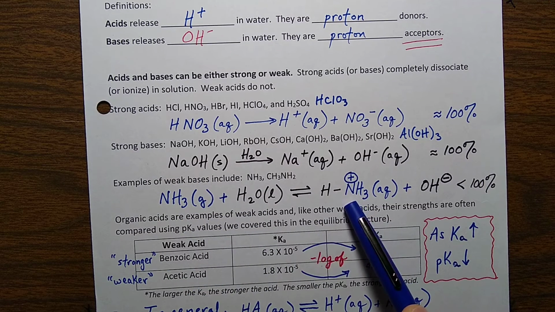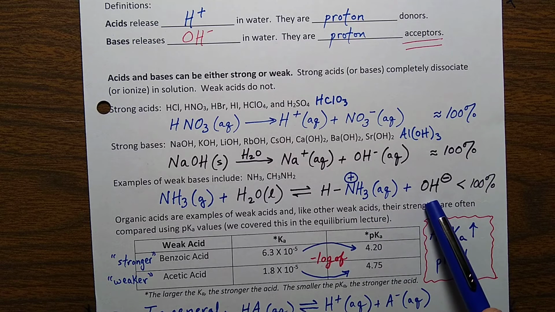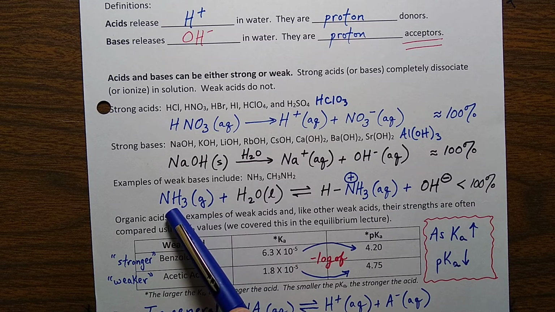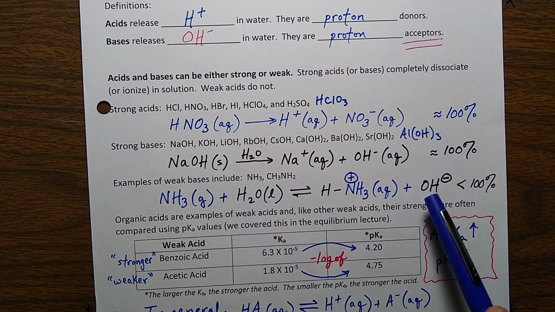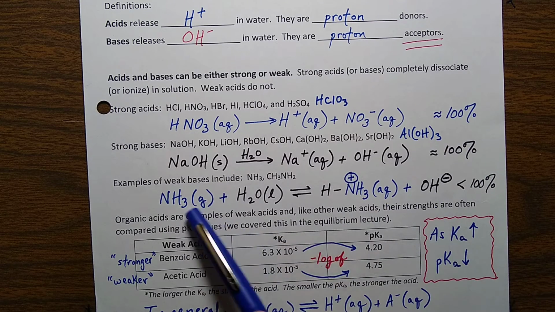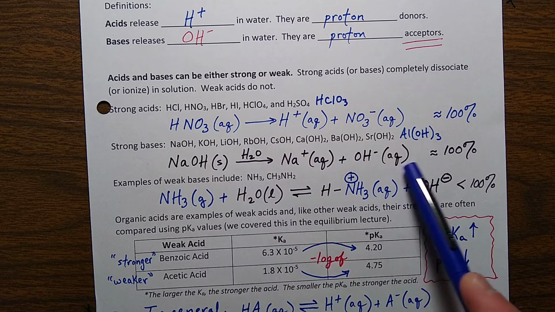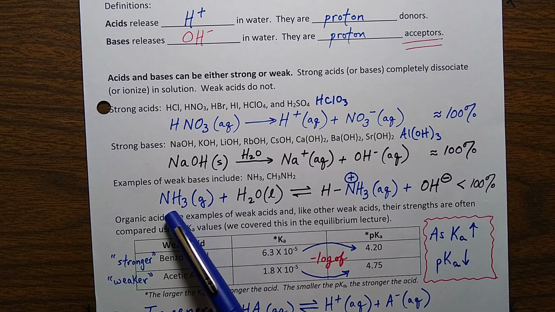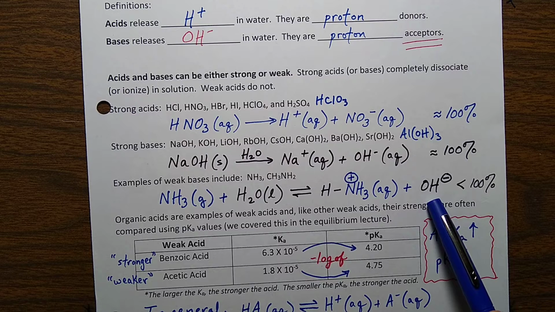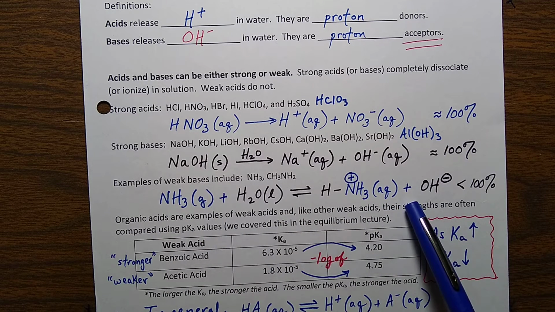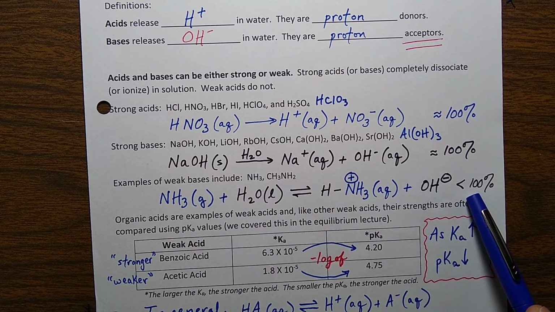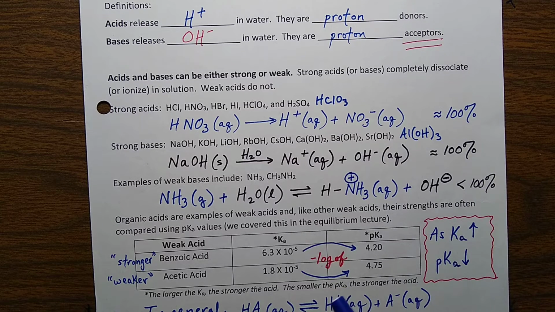There's a little bit of what's called the conjugate acid of ammonia, which is NH4+, and a little bit of hydroxide ion. But ammonia is considered a base because it produces hydroxide ion. It produces it indirectly. These others produce hydroxide ion simply by dissolving in solution. Ammonia produces it by reacting with water. That's the difference between a weak base and a strong base. So we say that weak bases are much less than 100% dissociated.